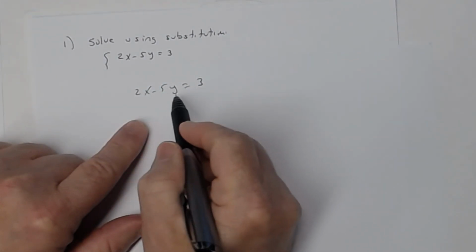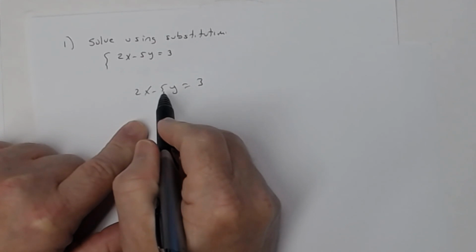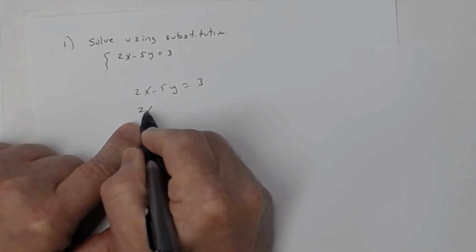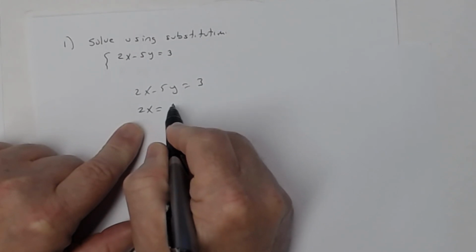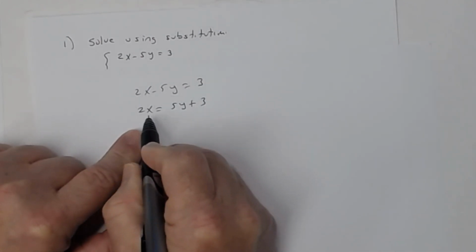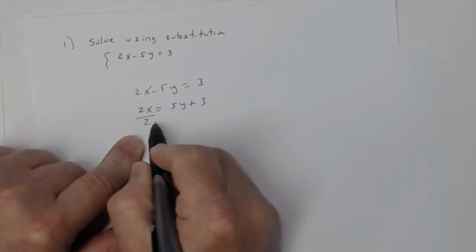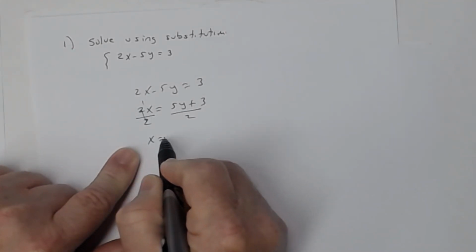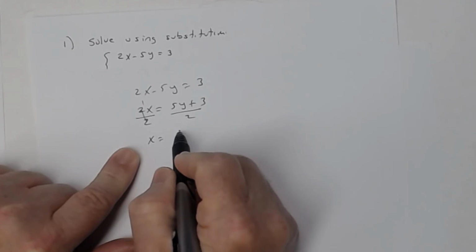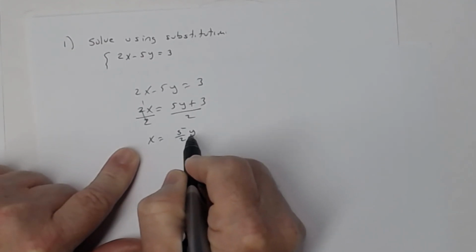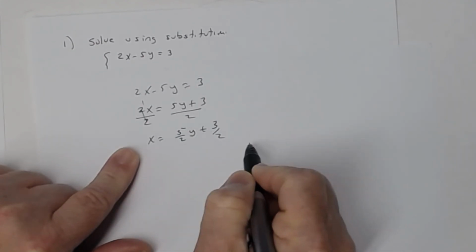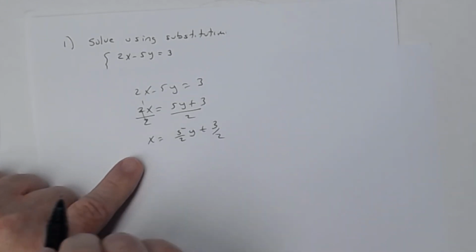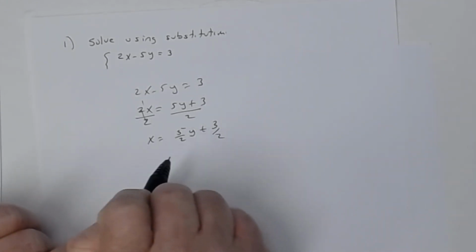All right, so you would add 5y to both sides, because right now you're subtracting 5y, so you'd end up with something like this. Then you would have to divide by 2. But the point is this: if you look at what you have, when you solve for x, you have fractions. You have 5 halves y plus 3 halves. And so now what you've done was you've introduced fractions. And then that would make things a little bit more difficult for you.